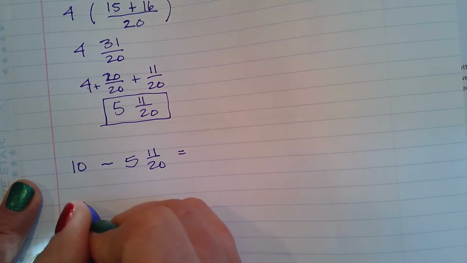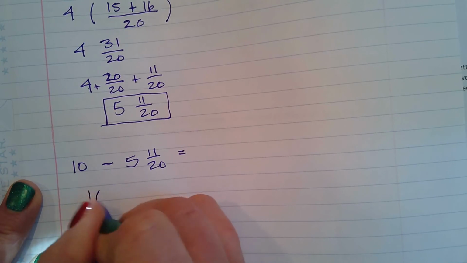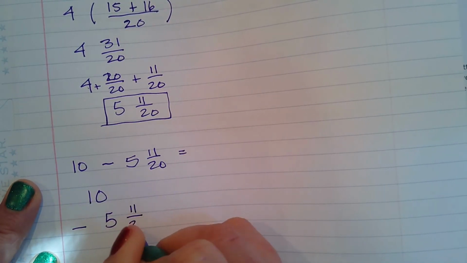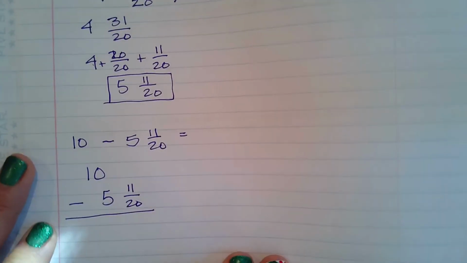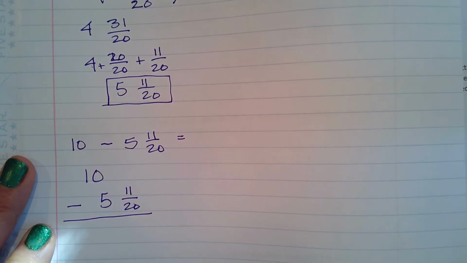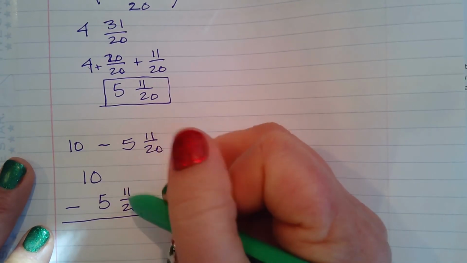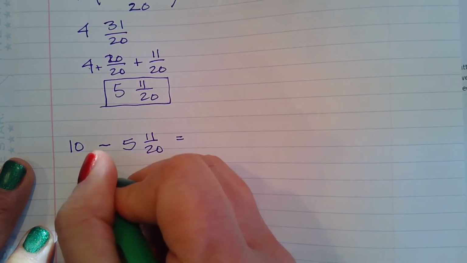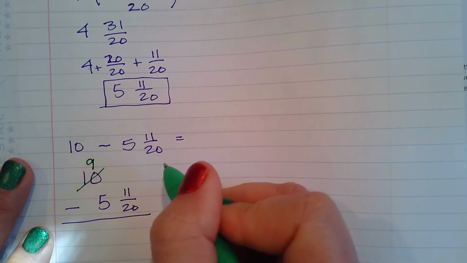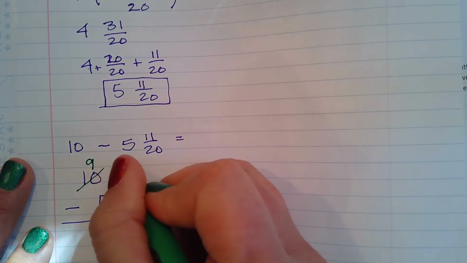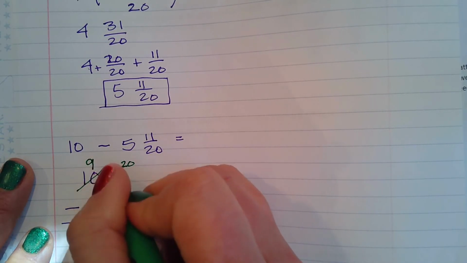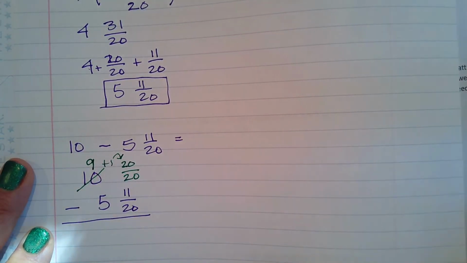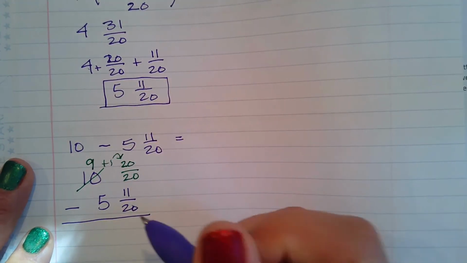So let's go ahead and stack this. Let's say 10 and let's subtract 5 and 11 20ths using the standard form here. Now, you can't just bring down the 11 20ths. That is not okay. You have to borrow. You have to regroup and add 1 over here and have 20 over 20. Now you can actually subtract.